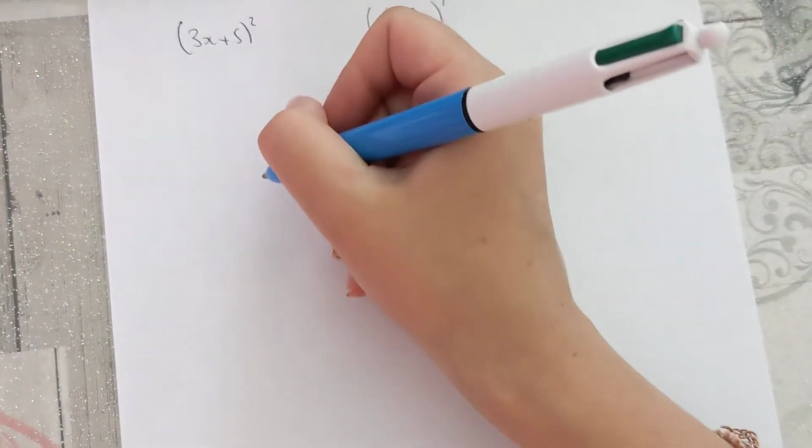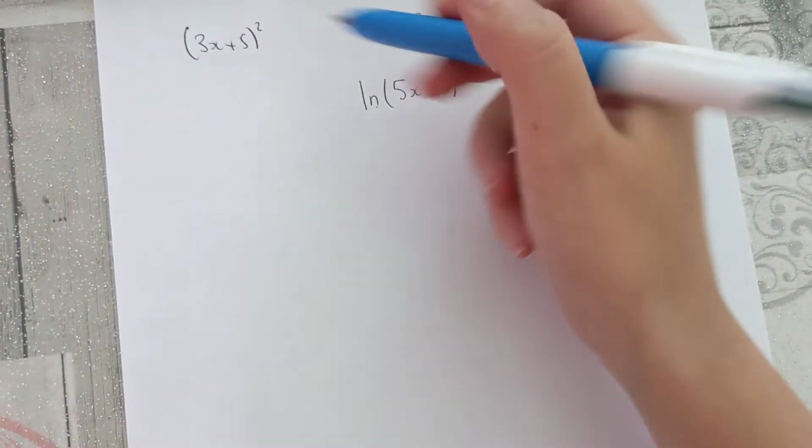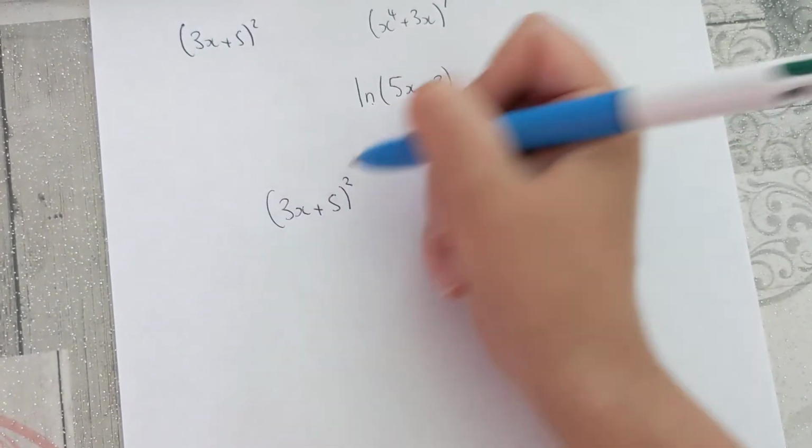So I'm going to go through the long way of doing it, and then I will go through the quicker way that you can do it. So it's the same thing, but just a quicker way of realising how to do it. So first of all, I'm just going to go with the one I wrote here actually, to be honest. So (3x + 5) squared.